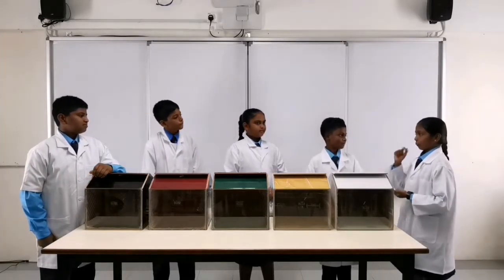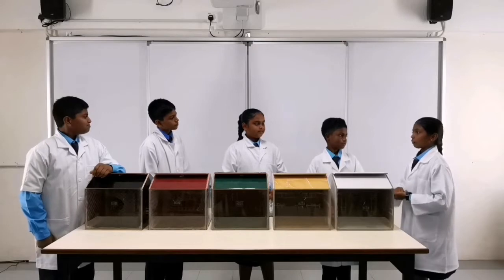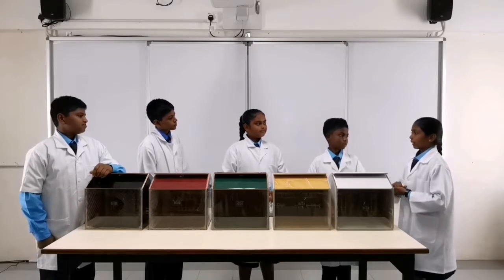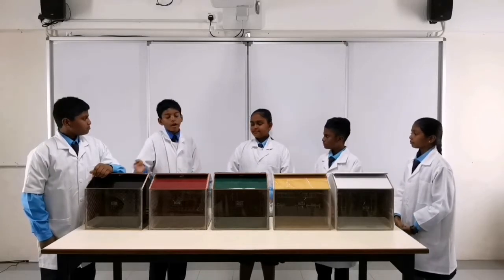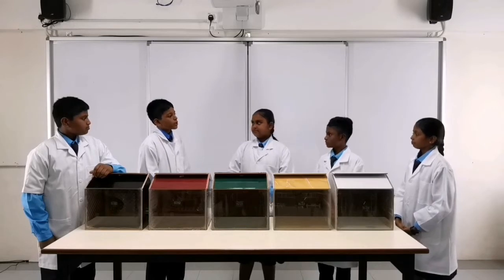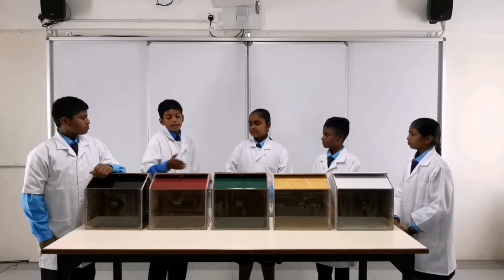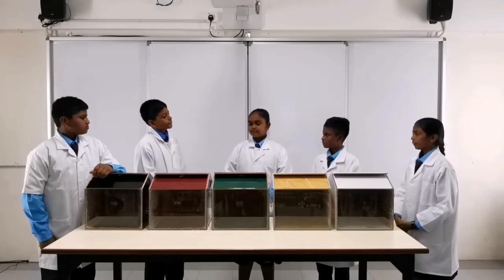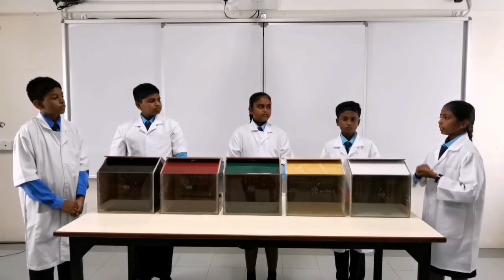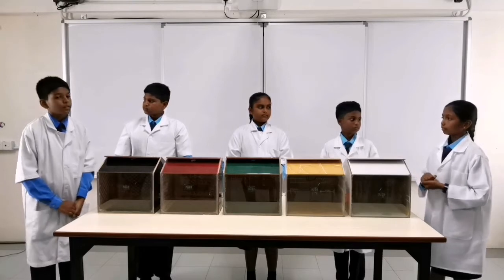QA, I have one question. Why must the color of an object be changed? The color of an object must be changed to show that the darker color absorbs more heat. Thank you, QA. Now you can explain the method of the experiment.